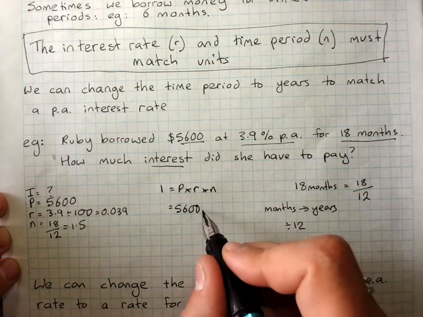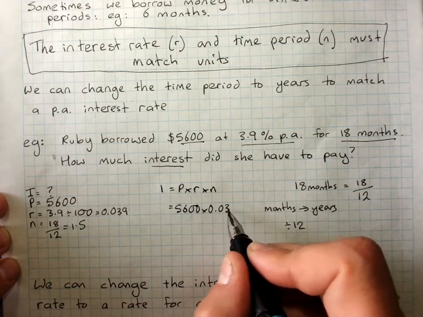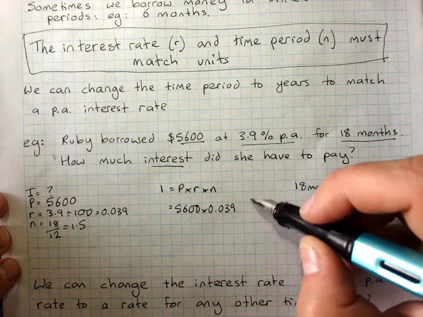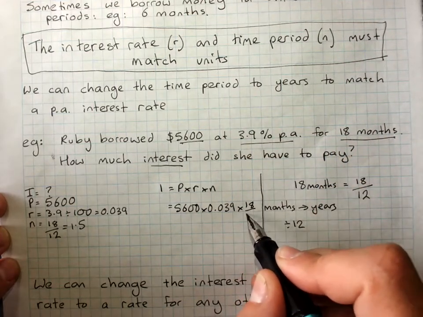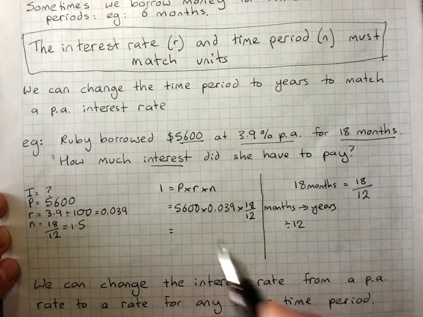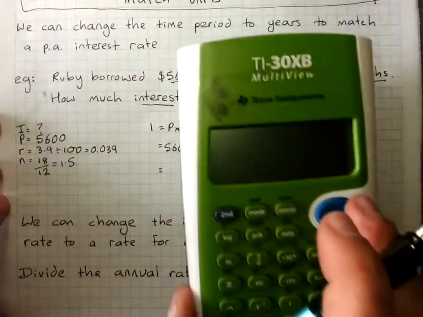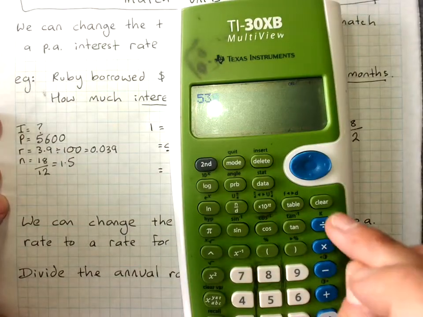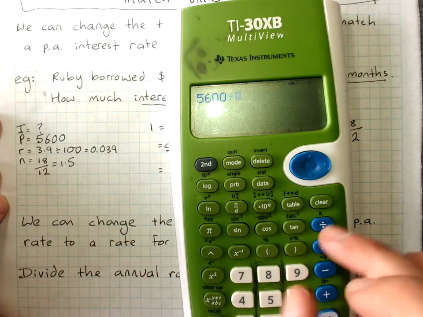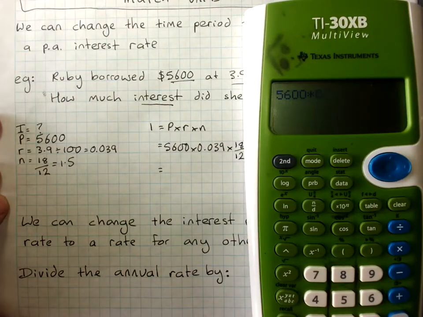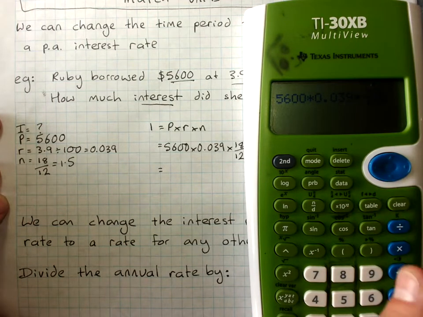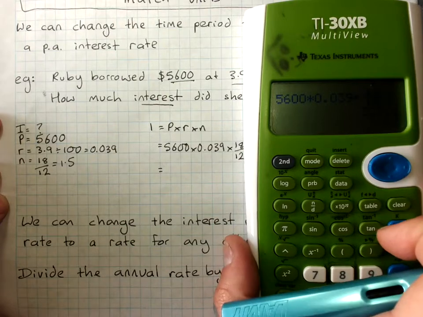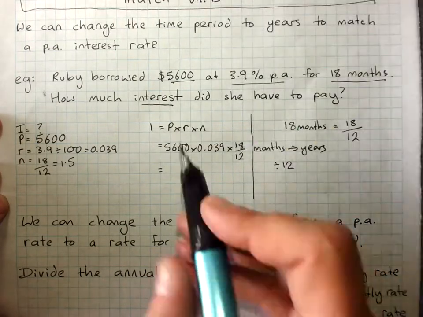5,600 times 0.039, I'm running out of space, sorry about that, times 18 divided by 12. I'll do this just so we can see it on the green calculator. 5,600 times 0.039 times, and we can just do 18 over 12. 327.6.